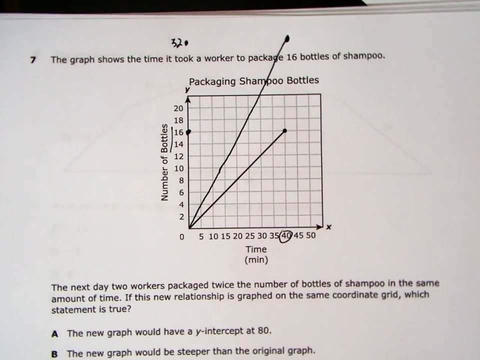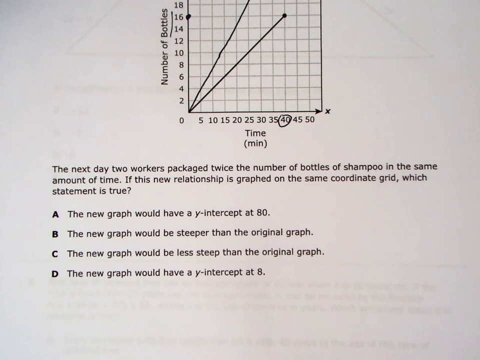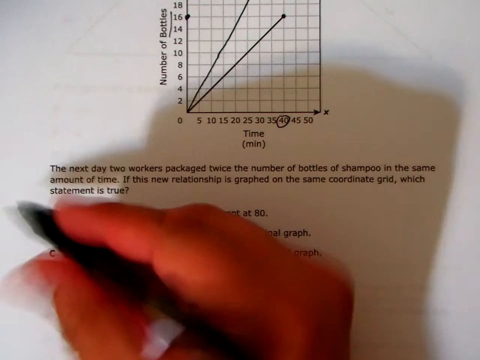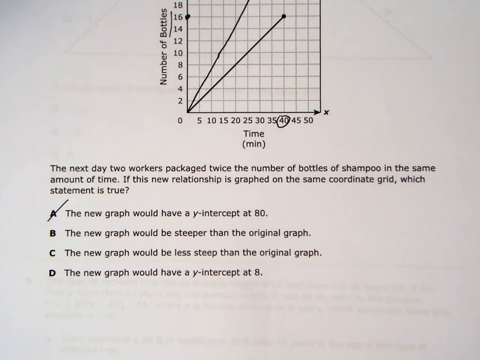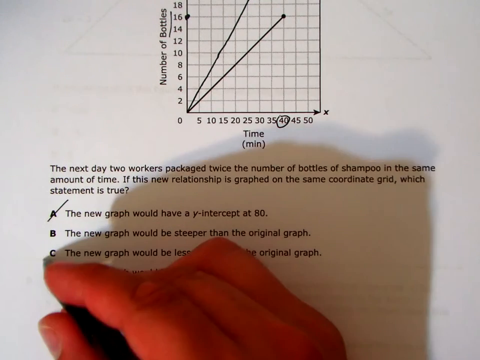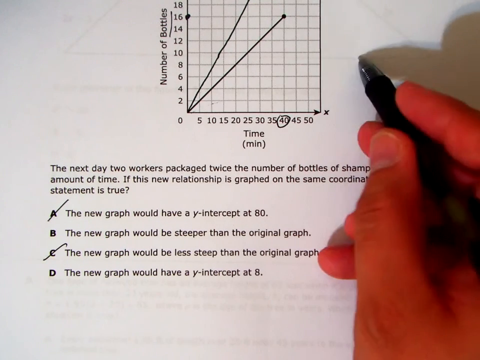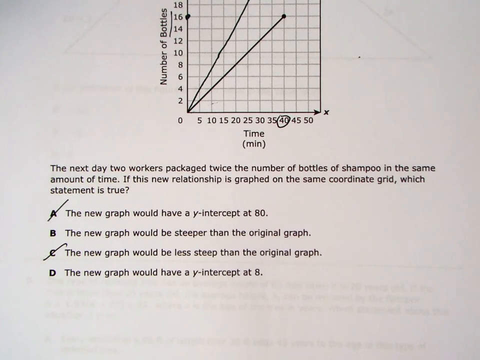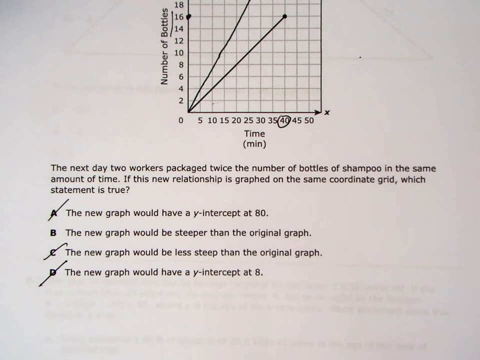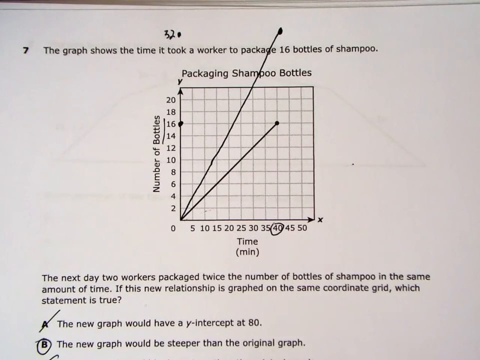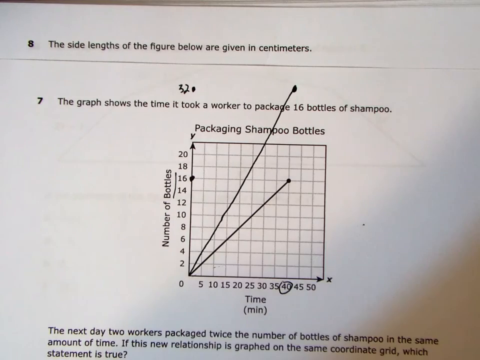What do we notice about the line? It's getting what? Steeper, right? So let's look at it. The new graph would have a y-intercept of 80? No, same y-intercept. Okay? The new graph would be what? Steeper? Yes. The new graph would be less steep? No, because it didn't go this way, right? The new graph would have a y-intercept of 8? Nope. Okay? Between B and C, and it's B because it's steep, right? That means it increases or decreases faster.